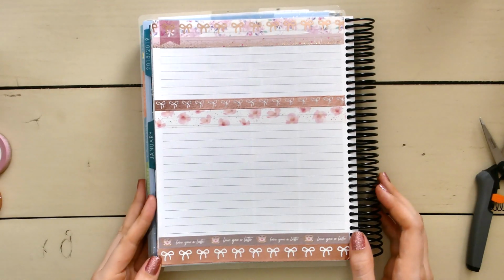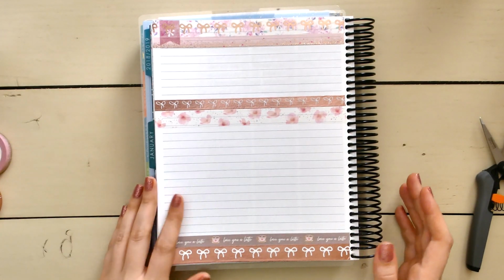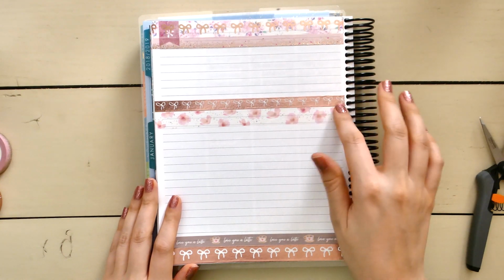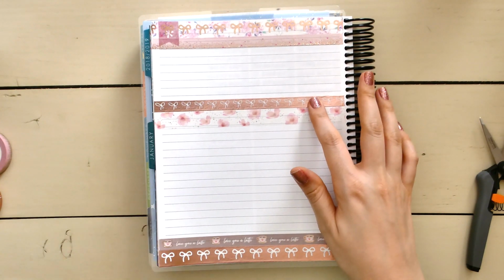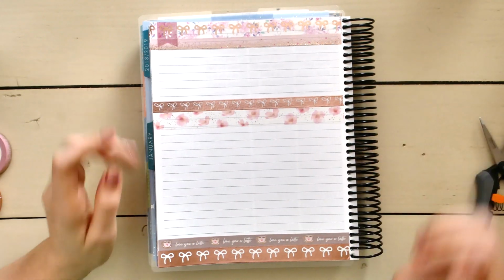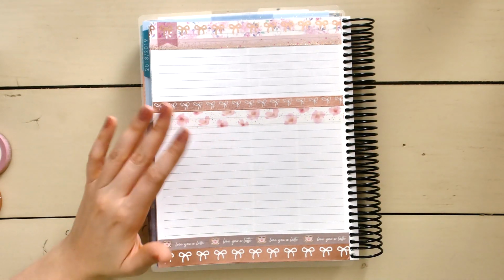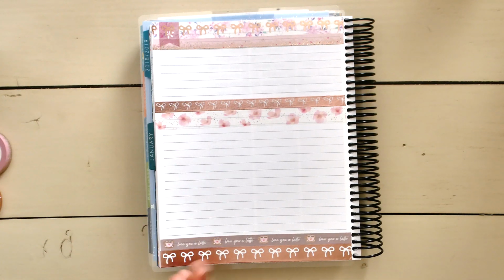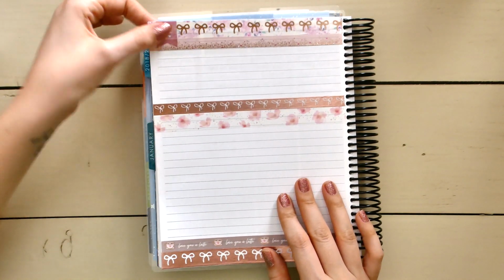That's the washi. It is down. I really love this pink gold. It's not even a rose gold, it's like a pink gold foiled. Whew, it's beautiful. It's probably my favorite right now. Every time I use it, I'm surprised every single time.